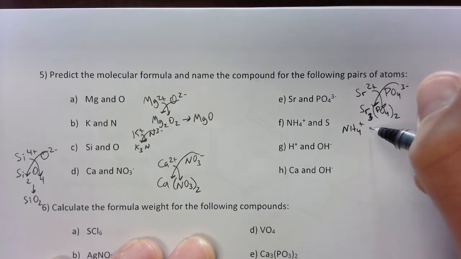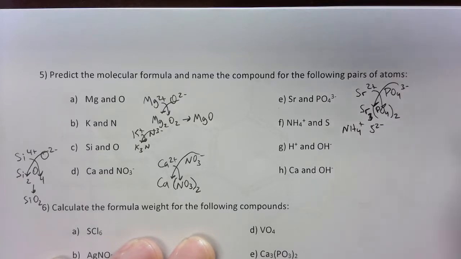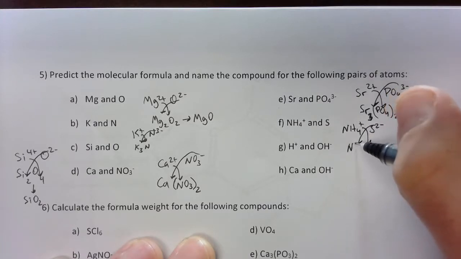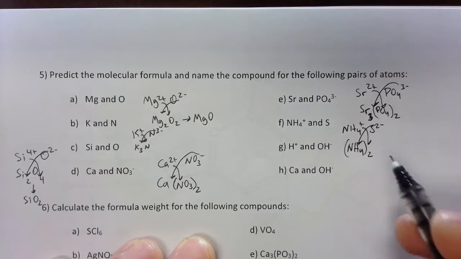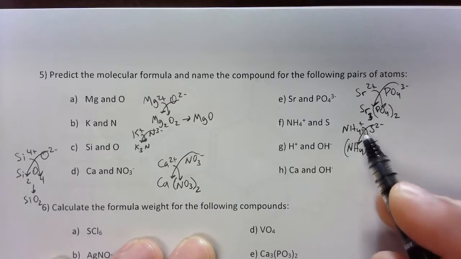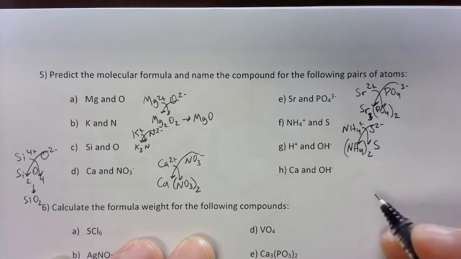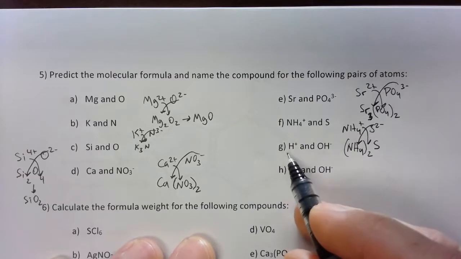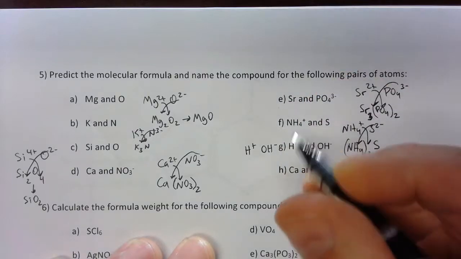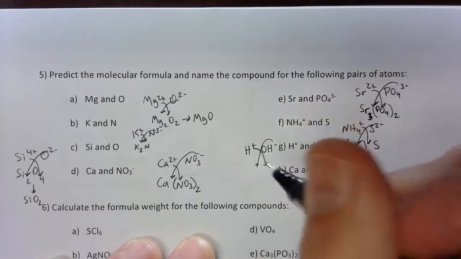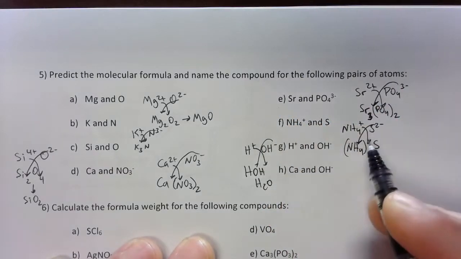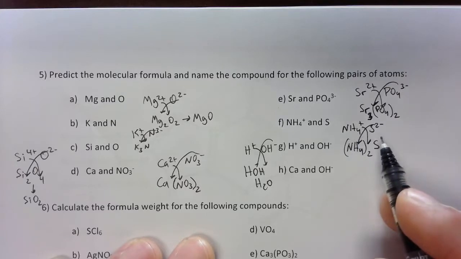NH4 plus and S2 minus. S is in group 6A, so it will gain 2 electrons. So we have NH4 needs to be in parentheses because the 2 is going to go with the NH4, and then the S is going to get the 1. So we're not going to put anything at the bottom of the S. Over here, H plus and OH minus. We trade those partners. Then we get HOH or water. This one is ammonium sulfide.